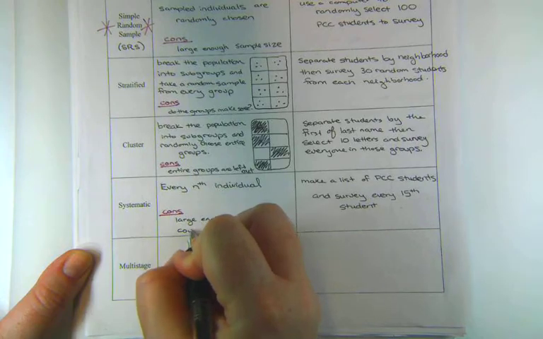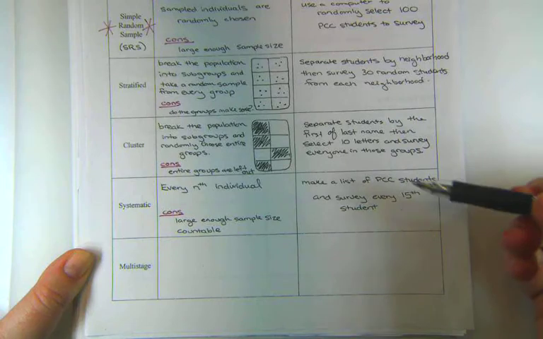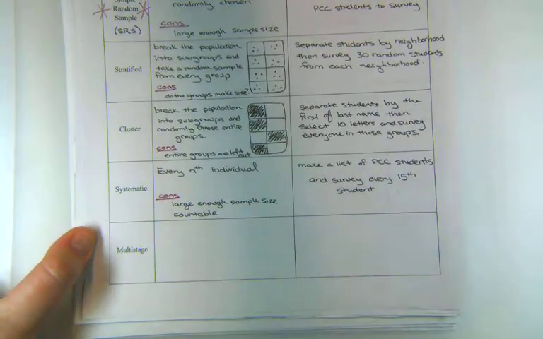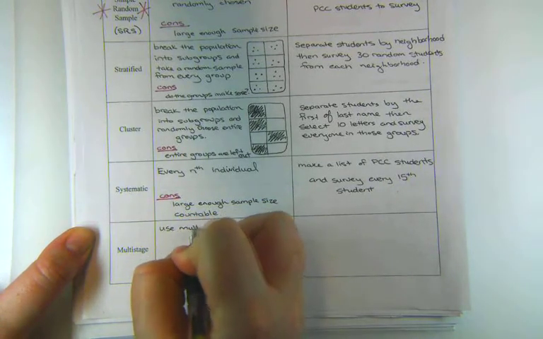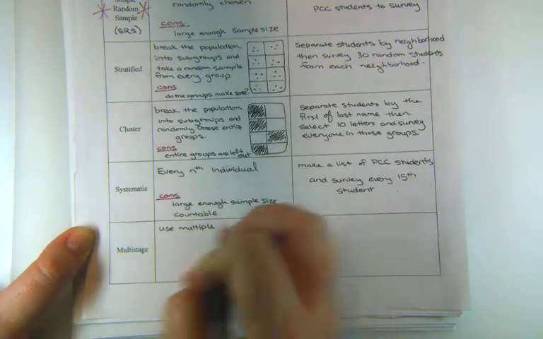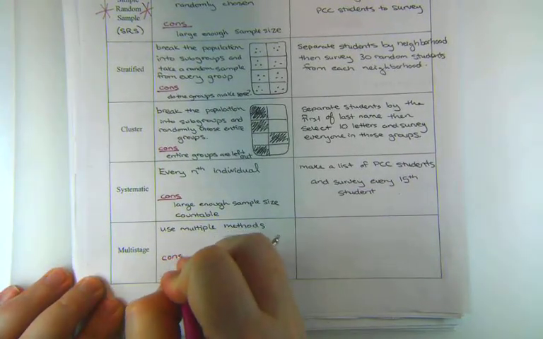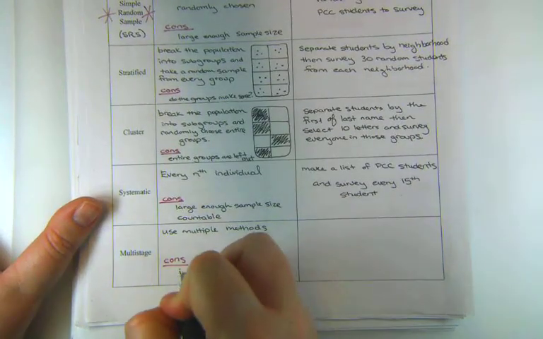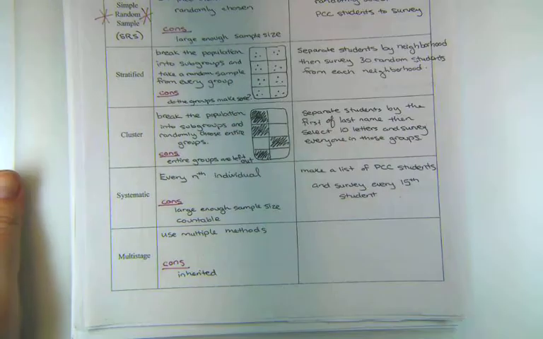When you choose this value for n, like for PCC, I wouldn't want to use every 1,000th student, because if I took every 1,000th student, in the end, I just won't have that many students in my actual sample. So you want to choose this strategically. Something else that comes through with this is that you need to count the people or things that you're surveying. So it needs to be a countable group, or something that you can list out and actually get every 15th person.